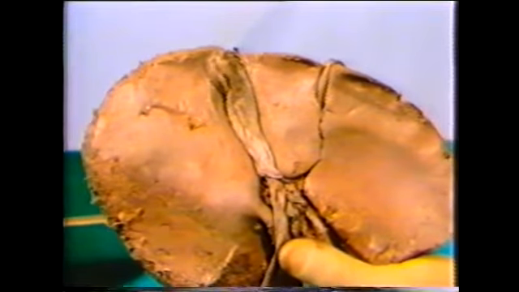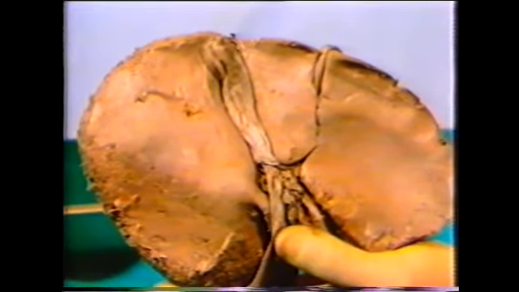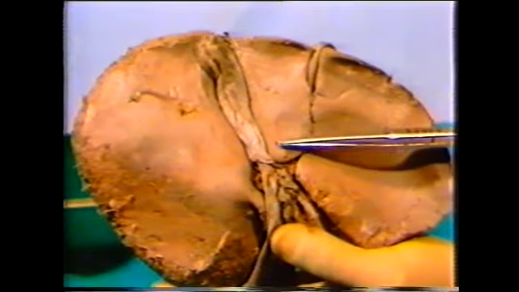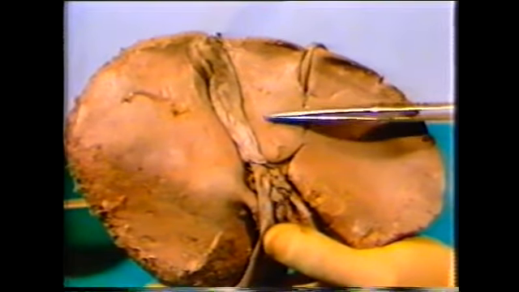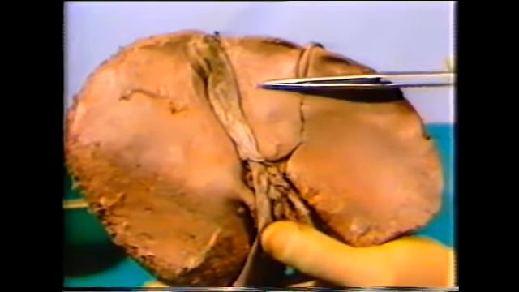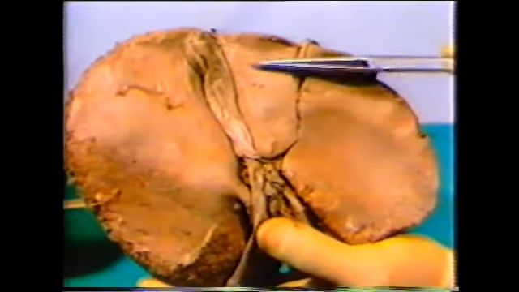It is related to three structures: the lesser omentum close to the porta hepatis, the pylorus and first part of duodenum at its middle part, and the transverse colon close to the inferior border.